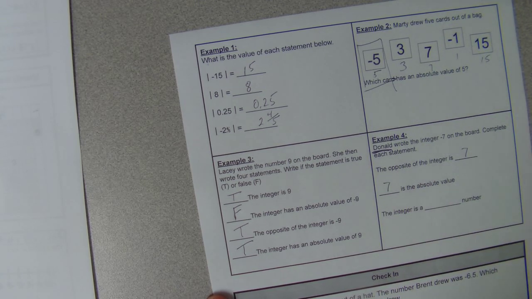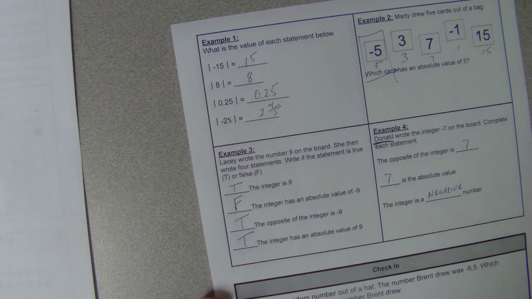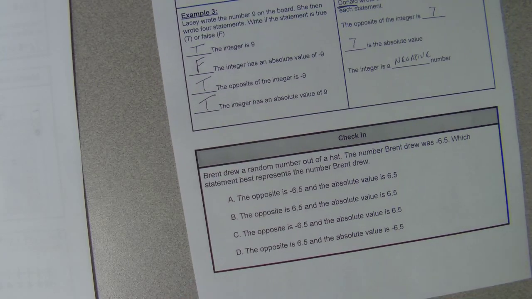The integer is a negative number. Okay, let's go down here. The check-in, I'm going to be walking around. Let's go ahead and get started on that, and let's see if we can get done with that within 5 minutes. Ready? Go.